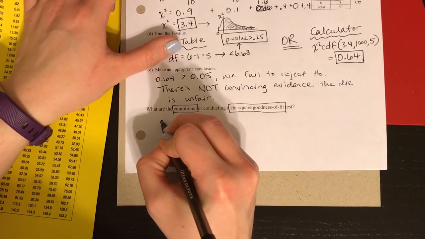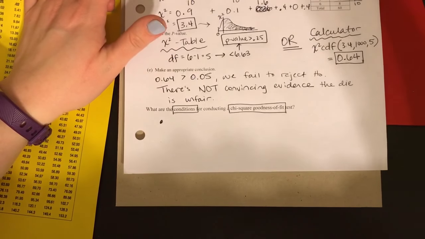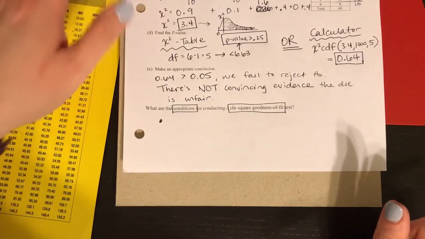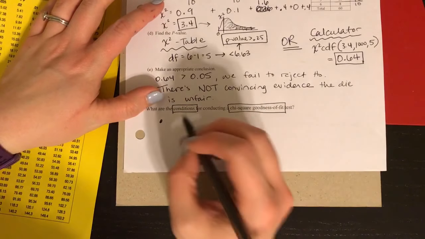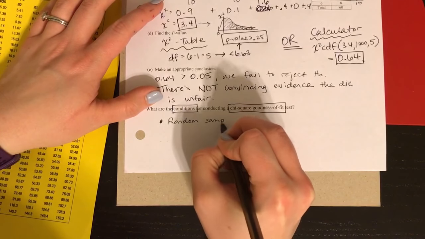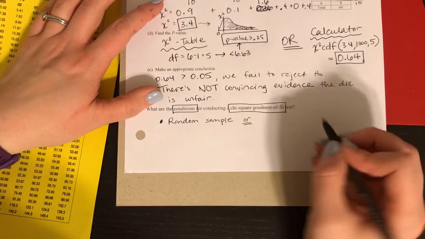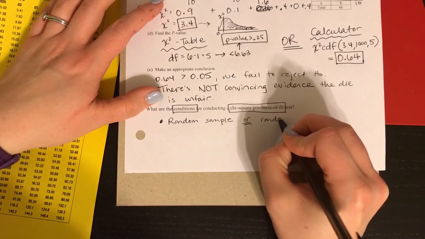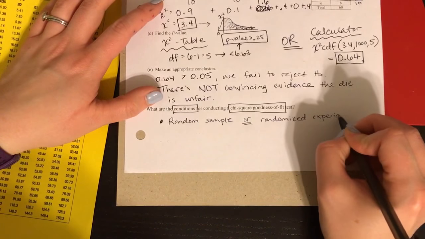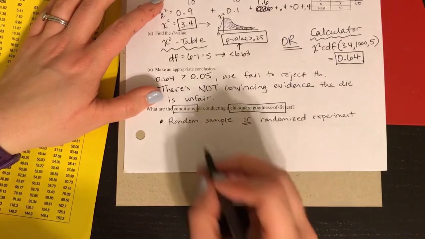So good news, the first two are kind of the same that we've done in lots of different testing procedures or inference. You need to either have a random sample or a randomized experiment. And be careful because the wording does change depending on if you're doing a sample or an experiment, and some of us learned that the hard way on our last test.